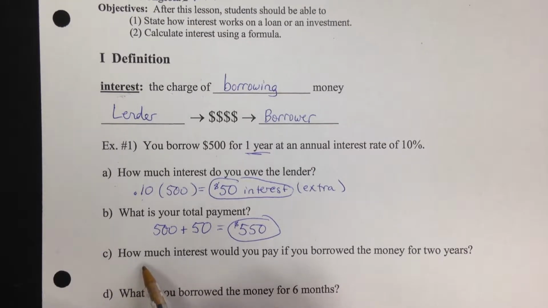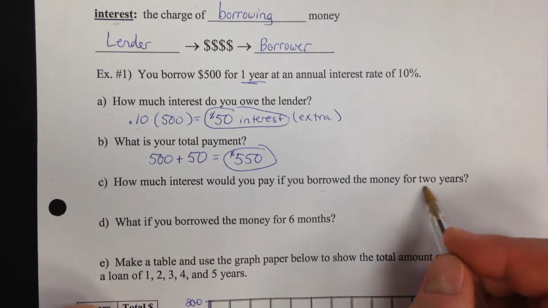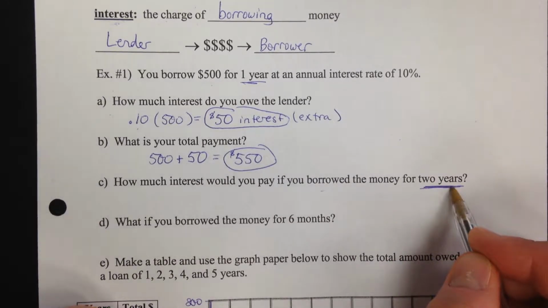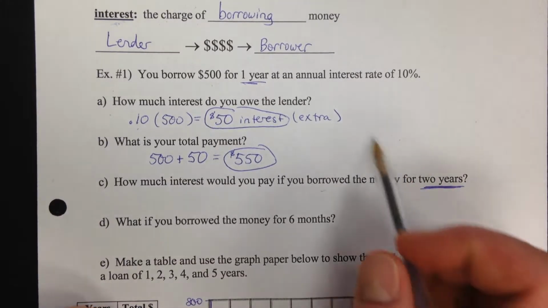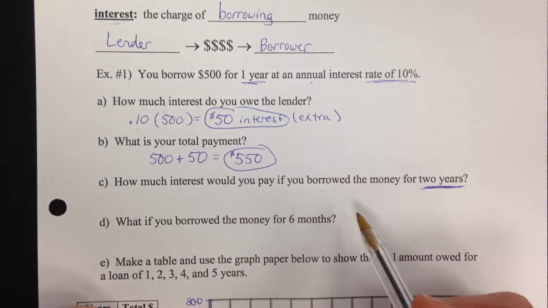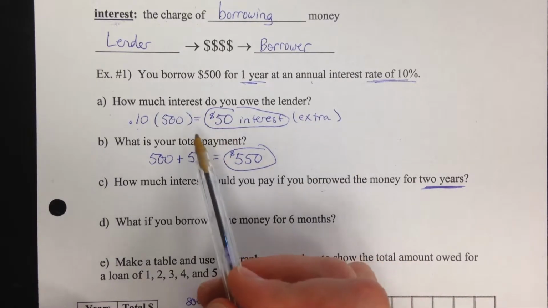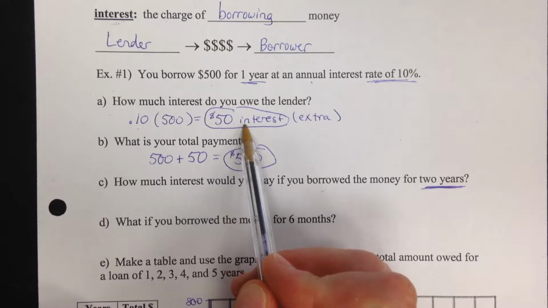Now part C, how much interest would you pay if you borrowed the money? So let's say we did 2 years, but let's assume that, again, it's an annual interest rate, so the rate is 10%. If this is simple interest, then what's going to happen is that we're going to pay $50 every year.